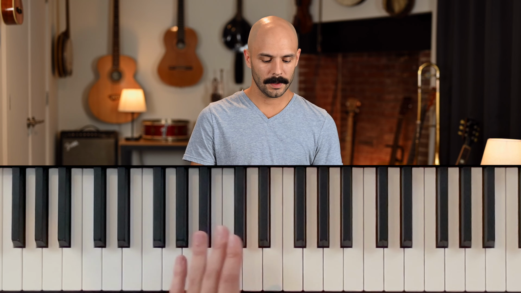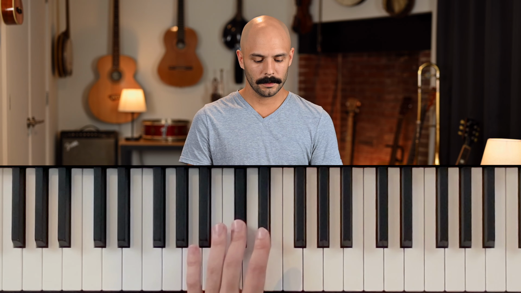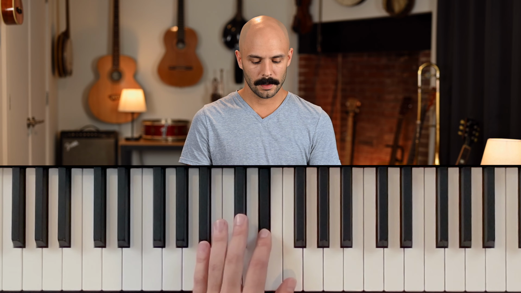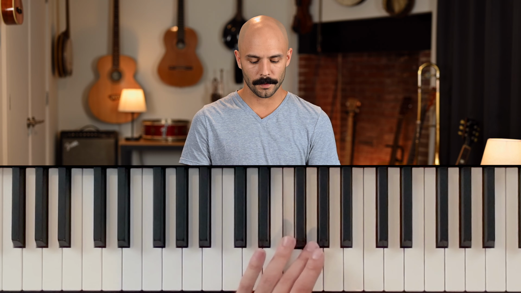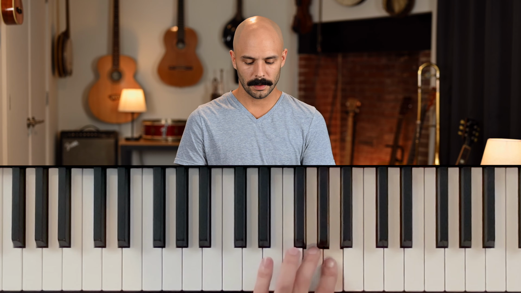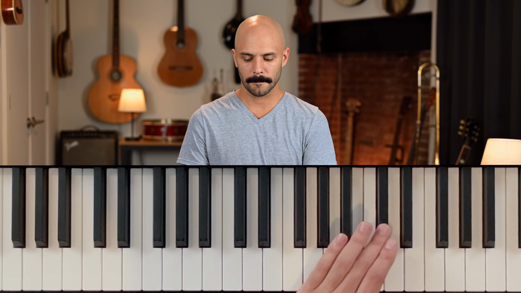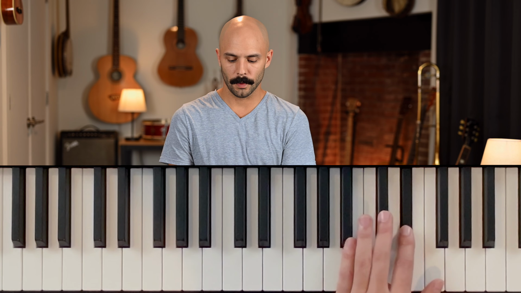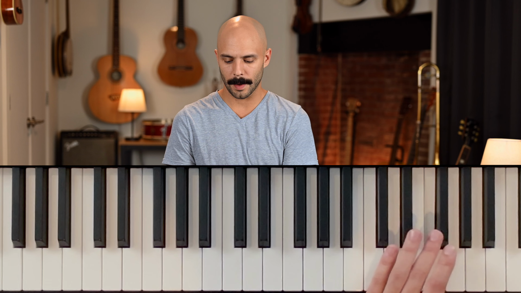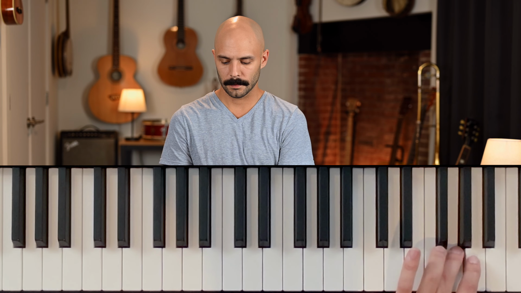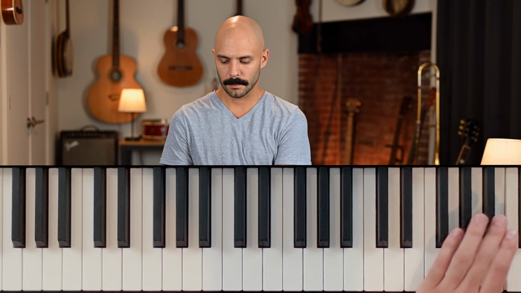Let's try that again. So it's middle, index, thumb, cross over our middle, index, thumb, cross over our middle again. And this pattern will continue all the way up and down the keyboard. And coming back down again, same pattern but reversed.